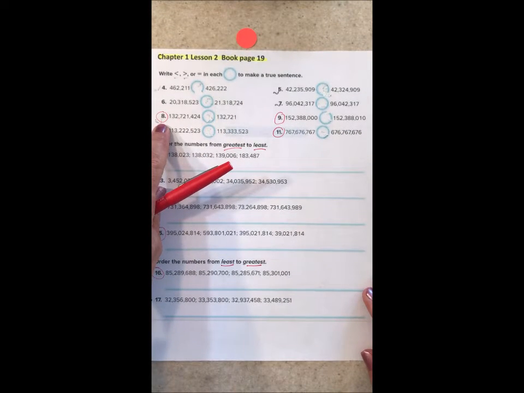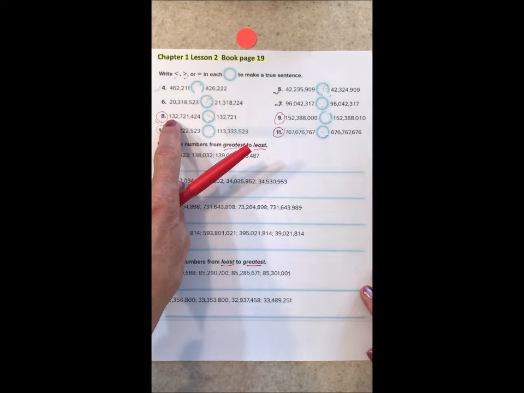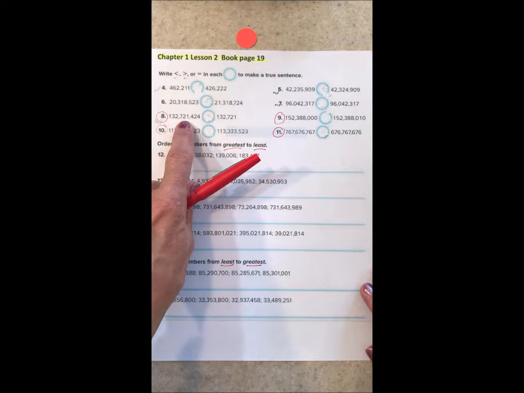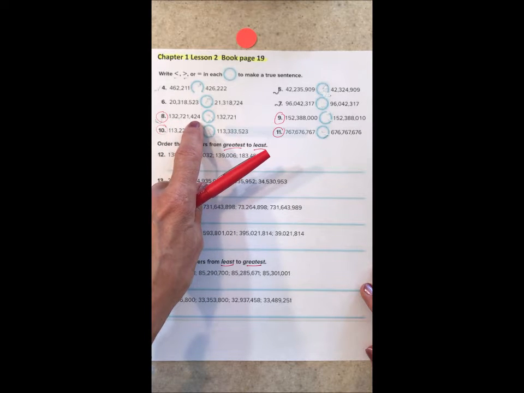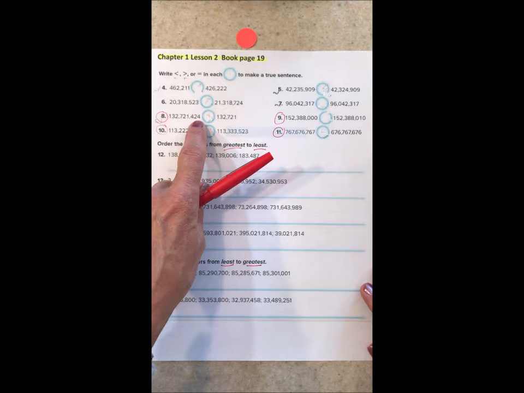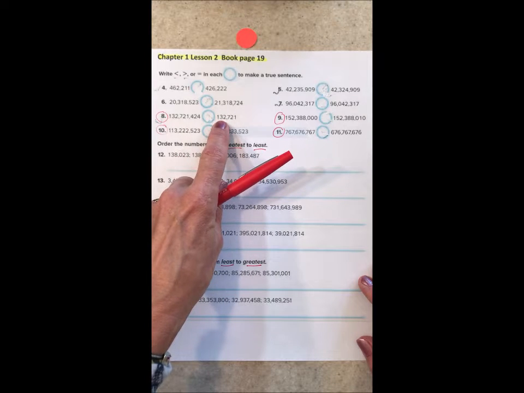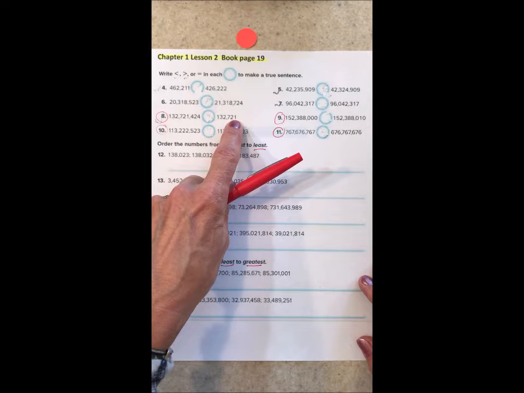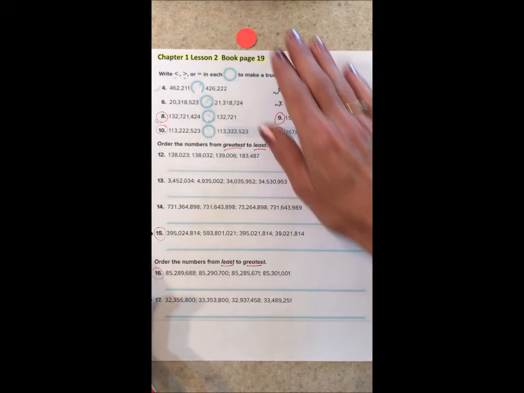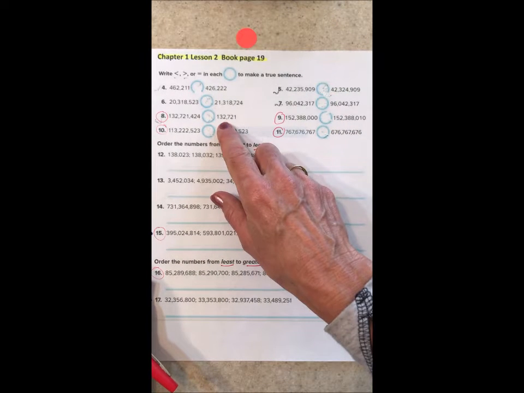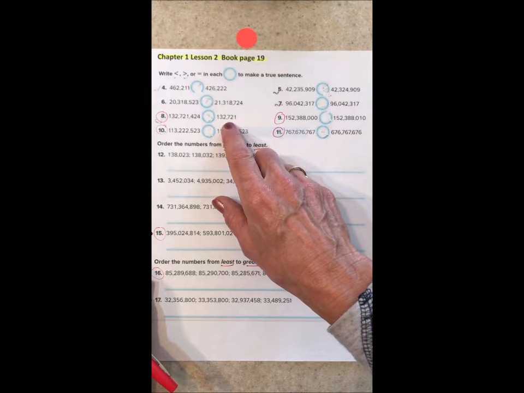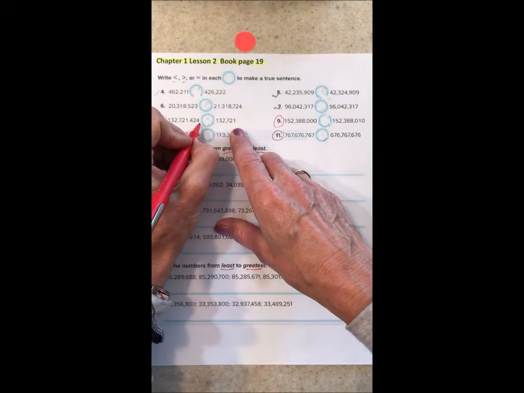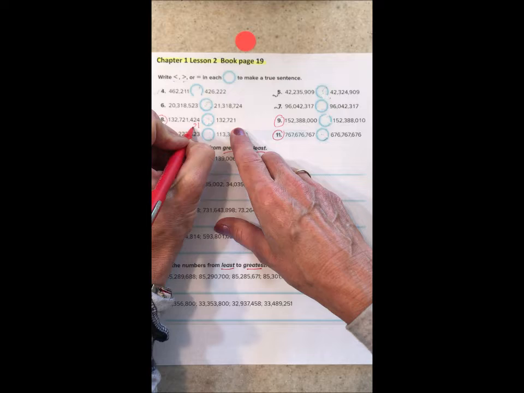Number 8. We need to compare these numbers. So we could say it out loud. We have 132,721,424 compared to 132,721. It seems a little obvious because this number is so much shorter that this one is probably less than, but we like to line up the place values and double check that.